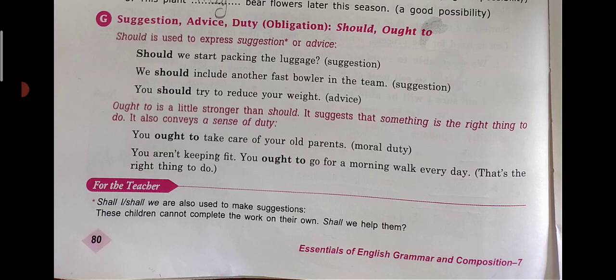And ought to is a little stronger than should. It suggests that something is the right thing to do. It also suggests a sense of duty, a moral duty. So for conveying that sense, that mood, we use ought to. So when we want to say, should we start packing the luggage, when we want to suggest, then we use should. When we want to indicate a moral duty, you ought to take care of your old parents. That is your moral duty. So there we use ought to.